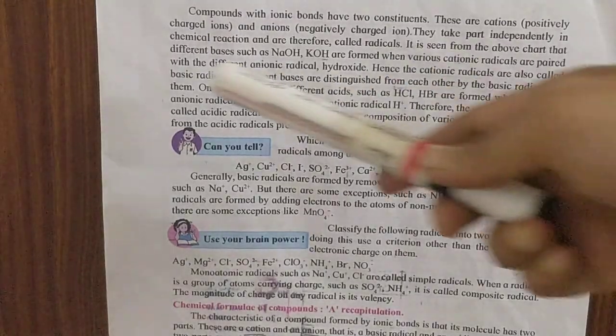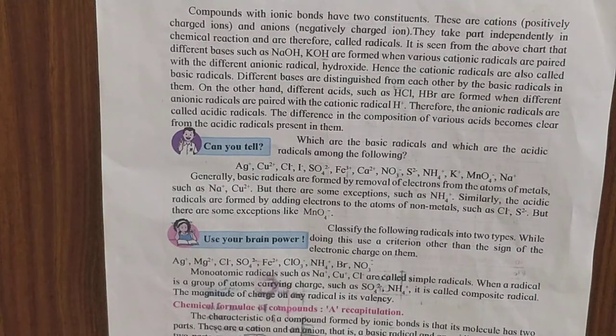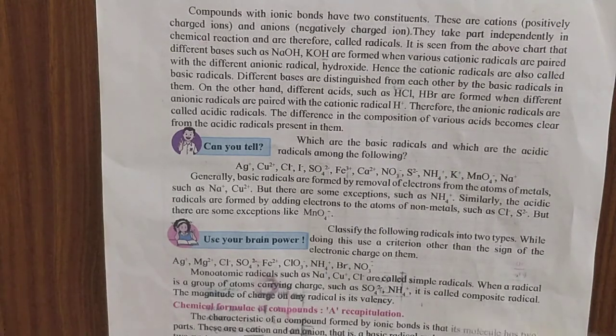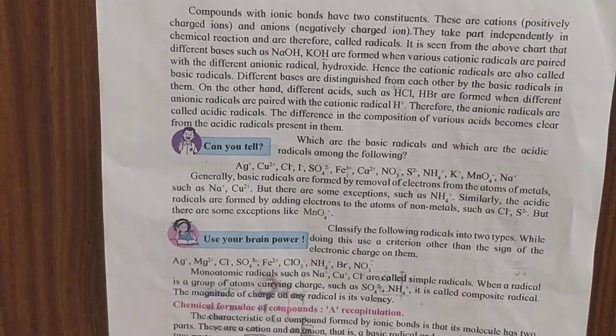It is seen from the above chart that different bases such as NaOH and KOH are formed when various cationic radicals are paired with the anionic radical hydroxide. So cationic radicals Na plus and K plus are paired with the anionic radical hydroxide OH minus. Hence cationic radicals are also called basic radicals. Very important: cationic radicals are also called basic radicals. Different bases are distinguished from each other by the basic radicals in them.